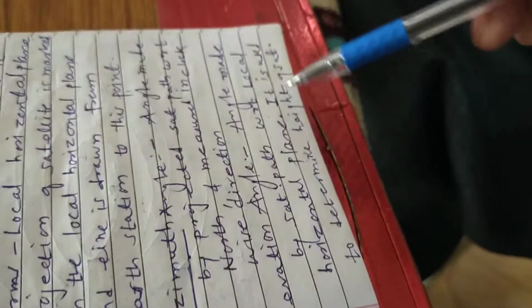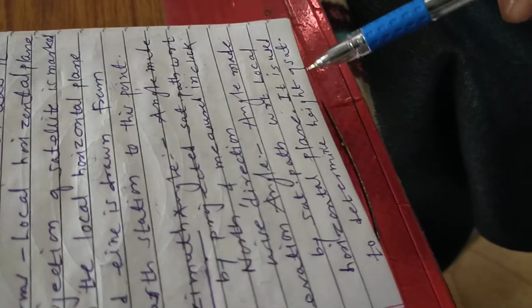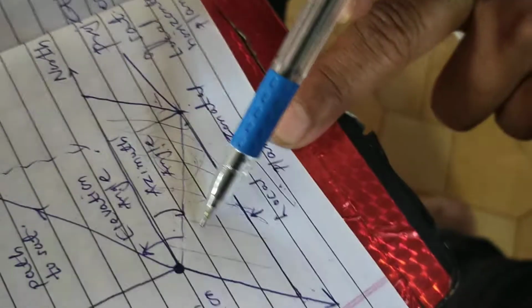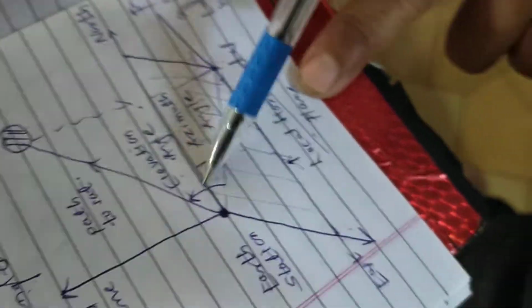The next angle is the elevation angle. That is the angle made by the satellite path with respect to the local horizontal plane. It is used to determine the height of the satellite. This is the local horizontal plane, and the angle made by the satellite with respect to this local horizontal plane is called the elevation angle.